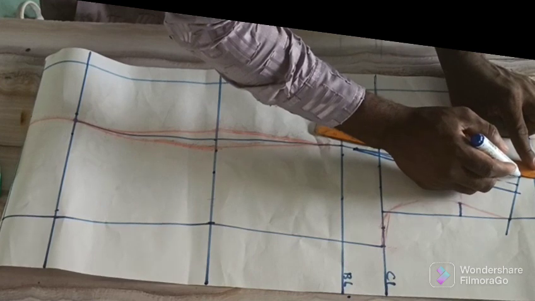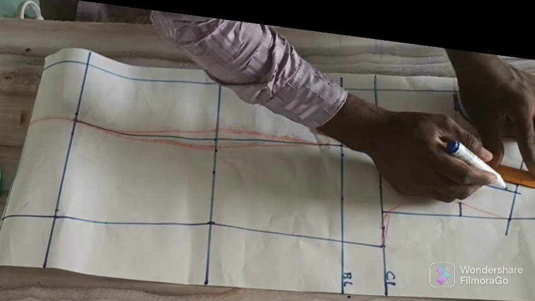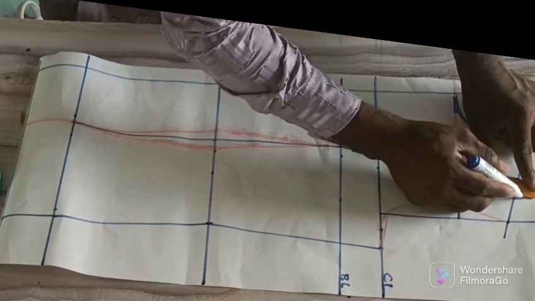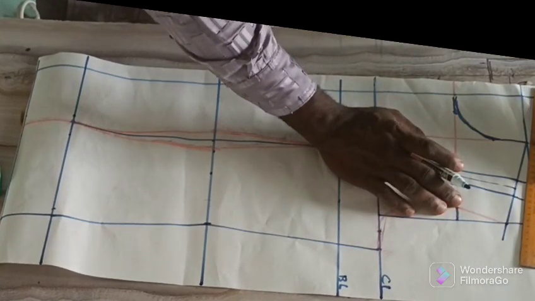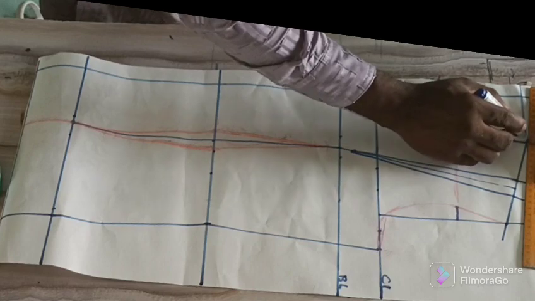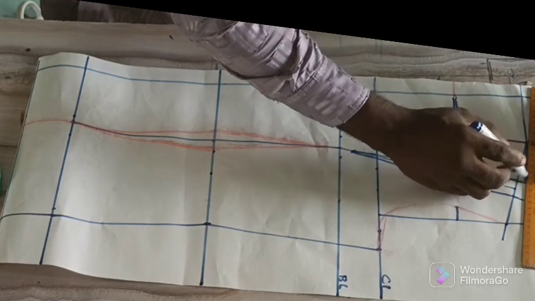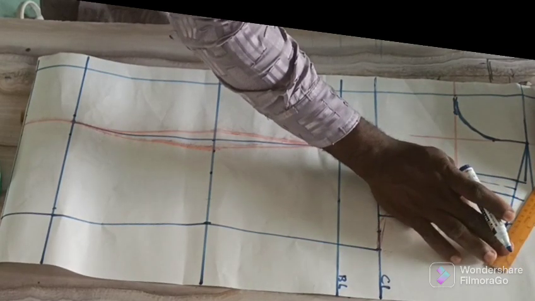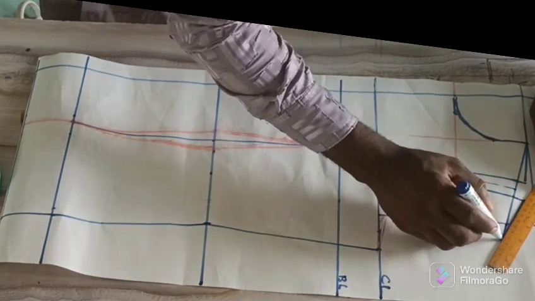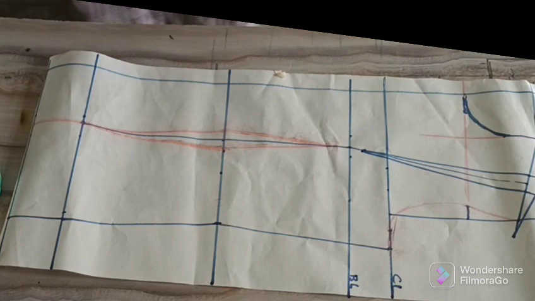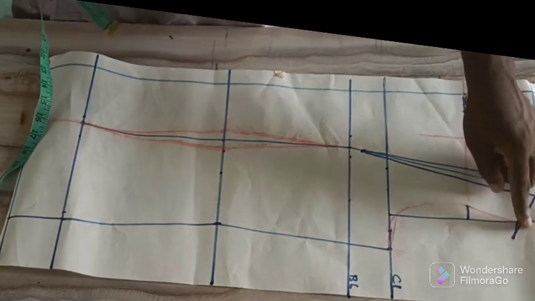Then what you're now going to do is extend each of these dart legs by 1/2 inch, then connect a new shoulder line as shown in the video. So gradually the front piece is getting into form. So what is left now is our new armhole. So we are going to create our new armhole.